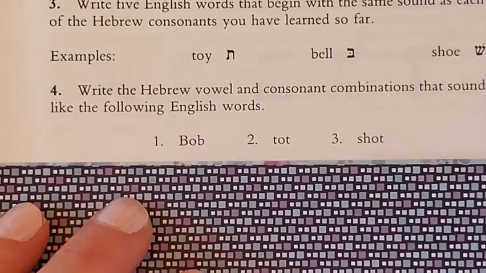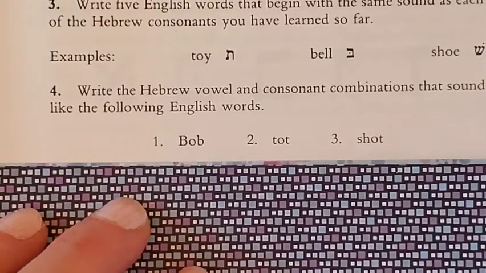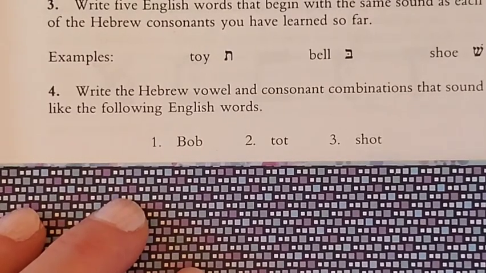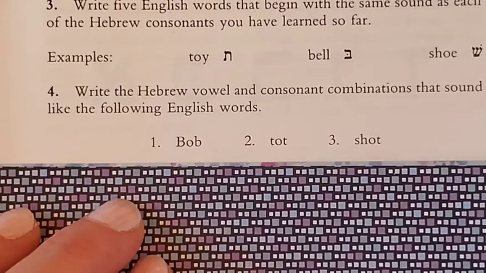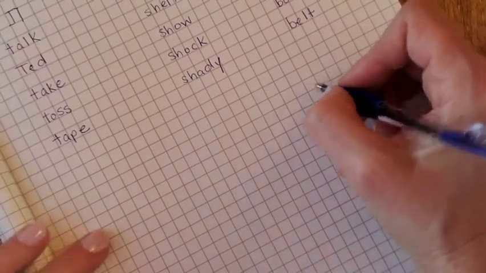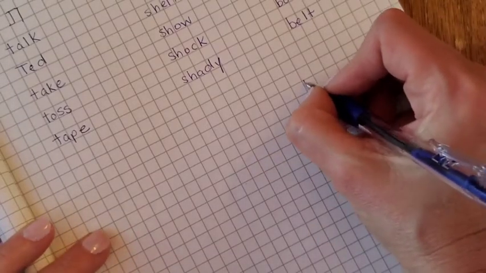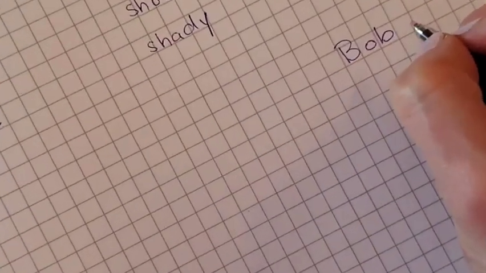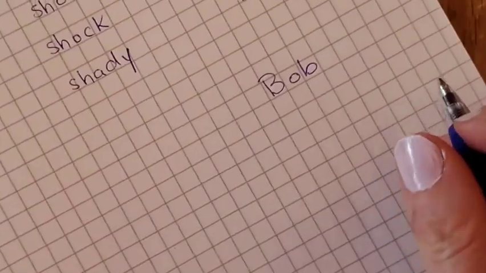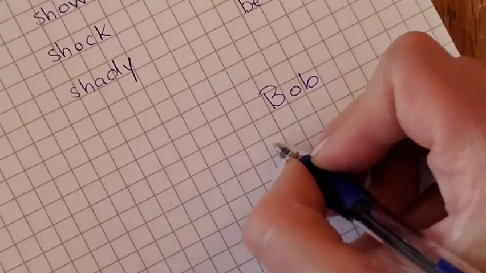All right, so now our assignment is to write the Hebrew vowel and consonant combinations that sound like these English words. So let's write those on the top of your paper or somewhere on your paper and see what we can do. All right, so the first word was Bob, like in the name Bob. What sounds have we learned that make up that word?